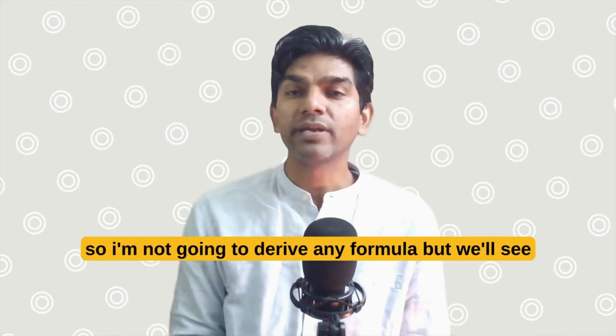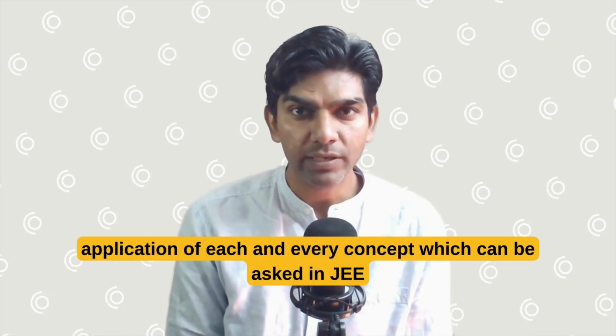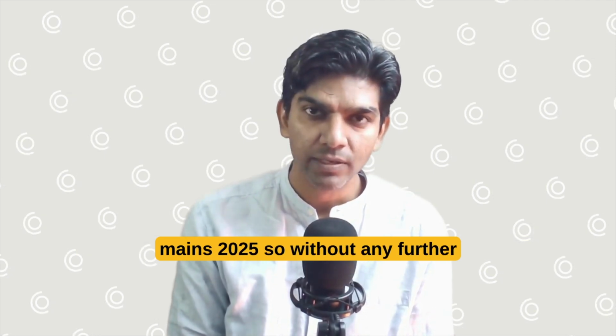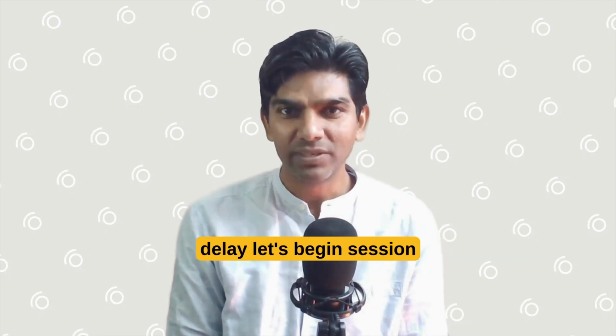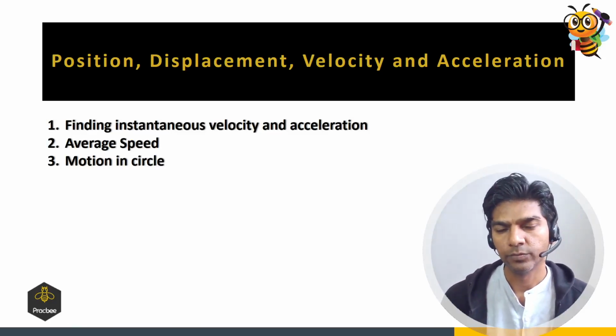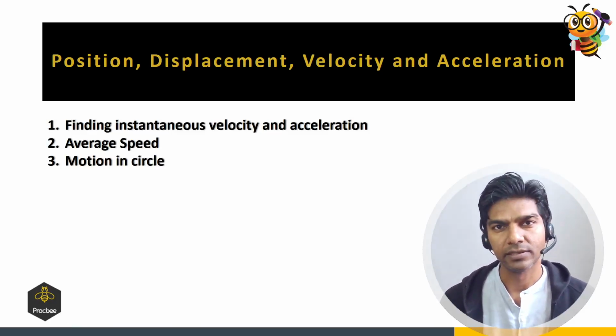So I'm not going to derive any formula, but we'll see application of each and every concept which can be asked in JEE Mains 2025. So without any further delay, let's begin the session. Now first let us see the three problem types that can be formed in position, displacement, velocity and acceleration calculation.